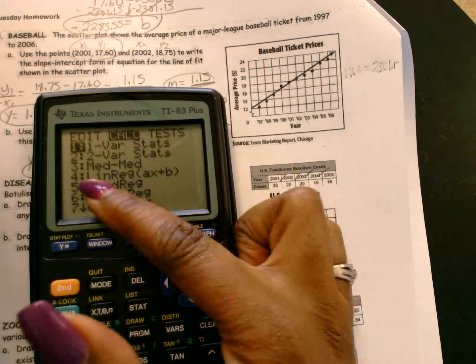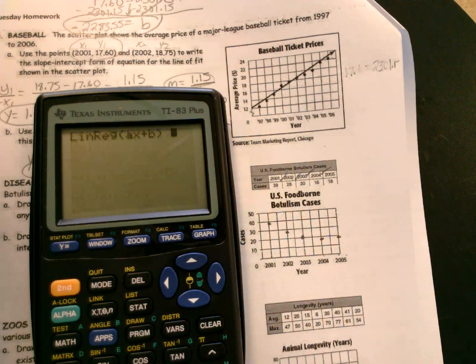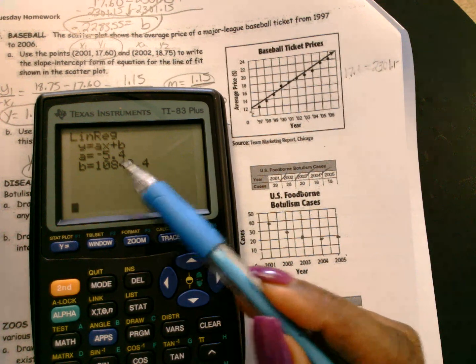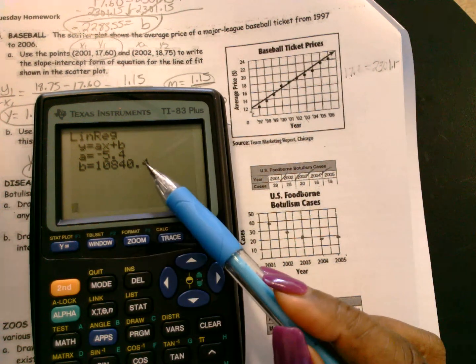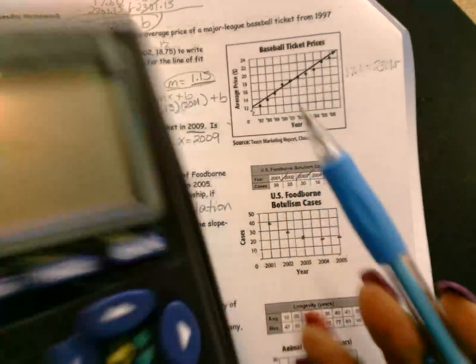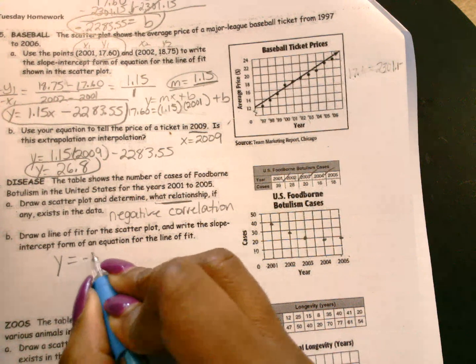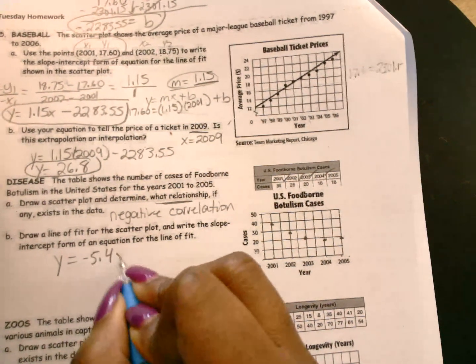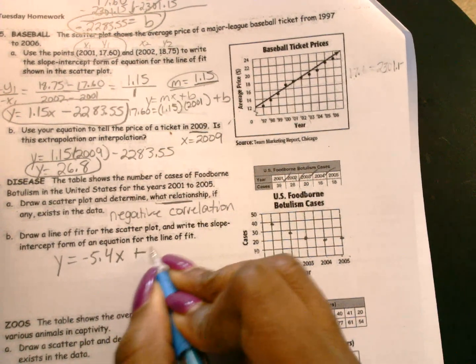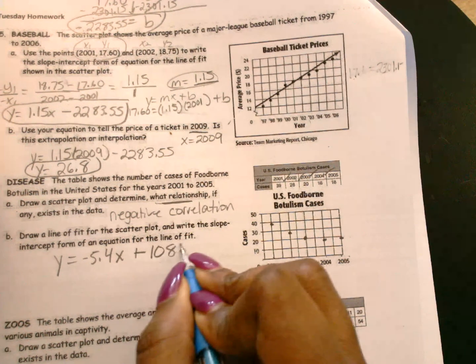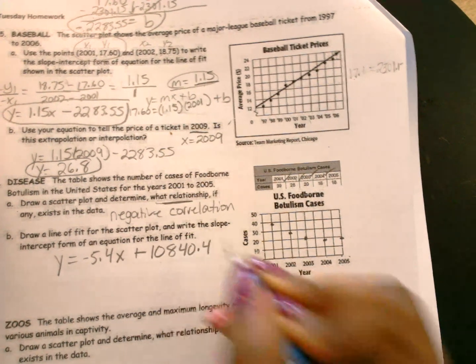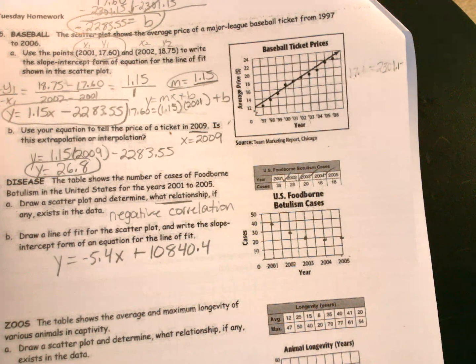And now you want the line of best fit, so you're going to press number 4 and then enter. This is going to be the equation. The A is the slope, and the B is the y-intercept. So you got y is equal to the slope, which is negative 5.4x plus 1,840.4. This is the slope intercept form.